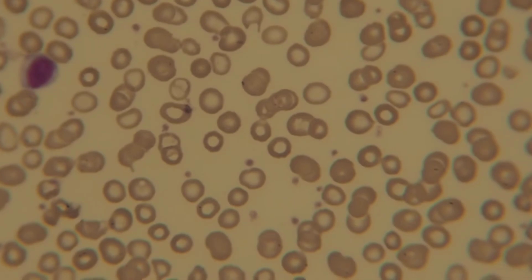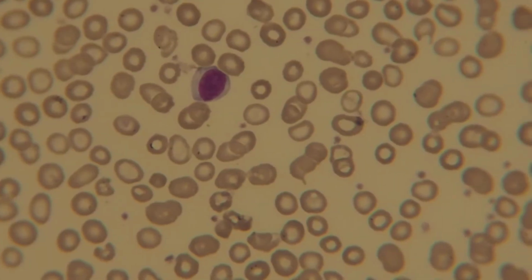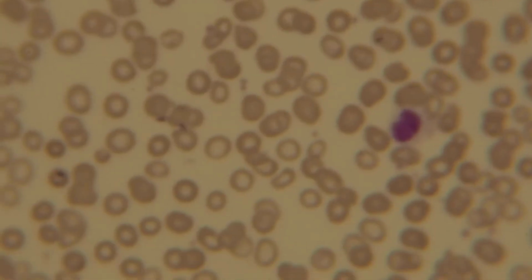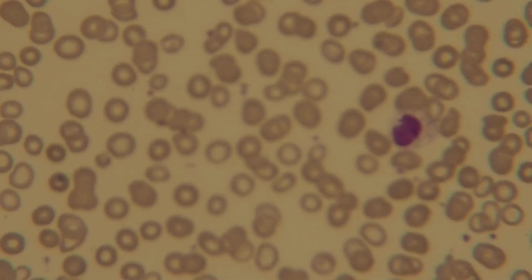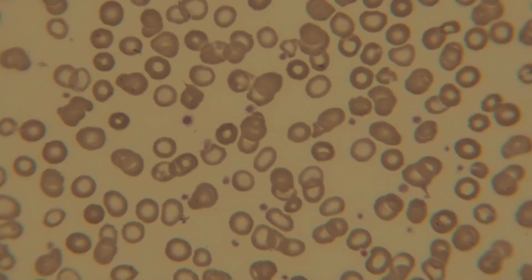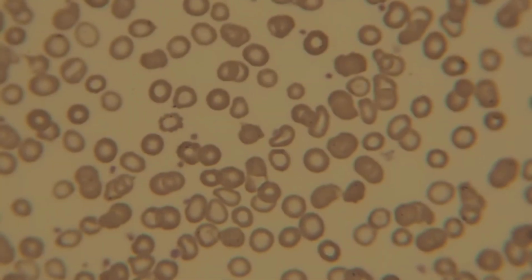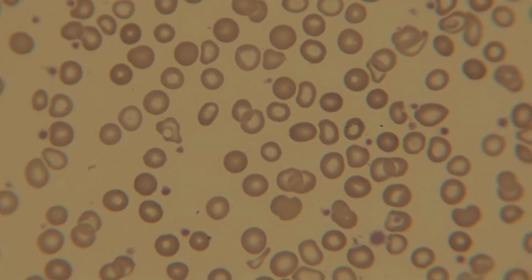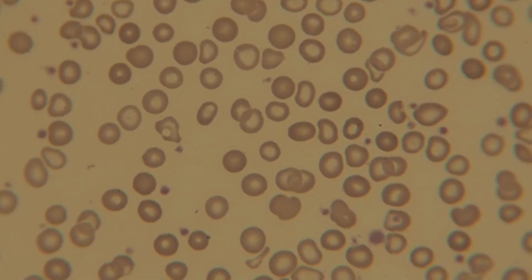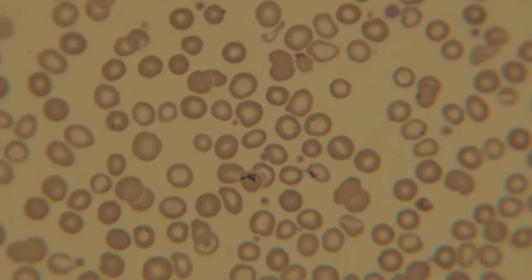Okay, so let's do this manual diff, but I actually selected this slide mostly because of the RBC line. Let's go to a little less dense area to start. There's some poikilocytosis.